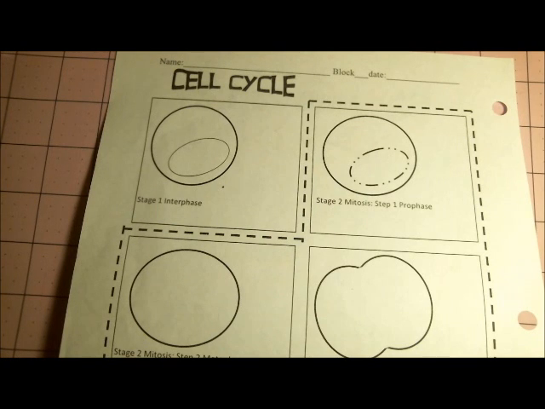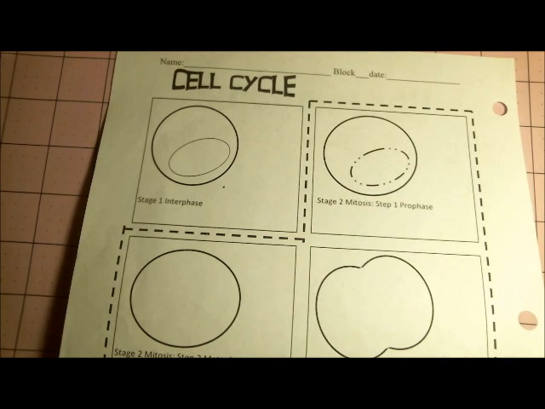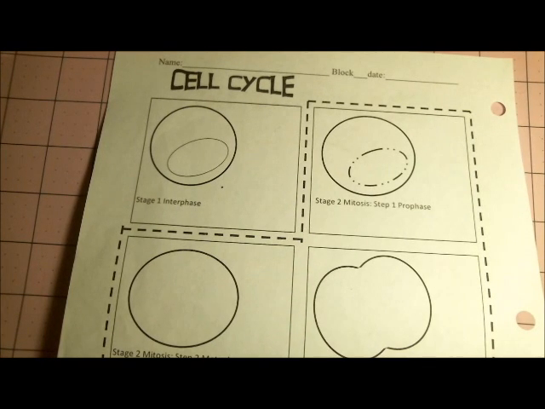I'll be asking questions throughout, so when I do, think about the questions in your head, and that'll be a way to help you review other information as well. So we are looking at cell cycle. This is the cycle, the stages that a cell goes through to create new cells. So the cell cycle to create new cells.